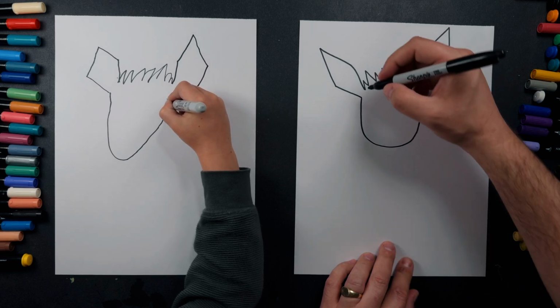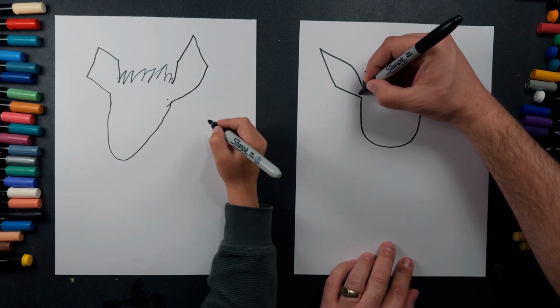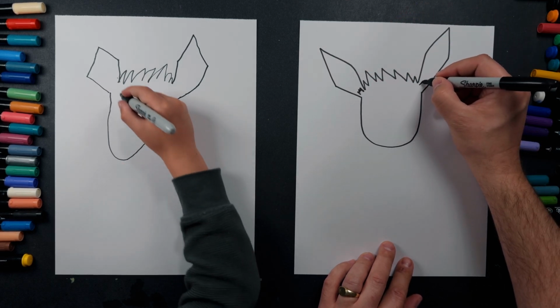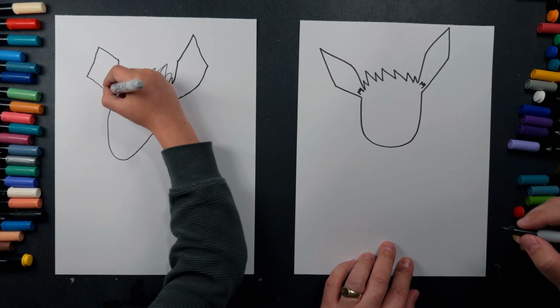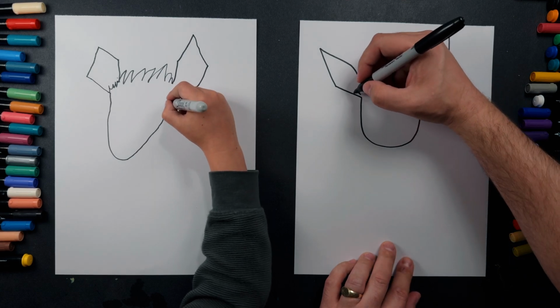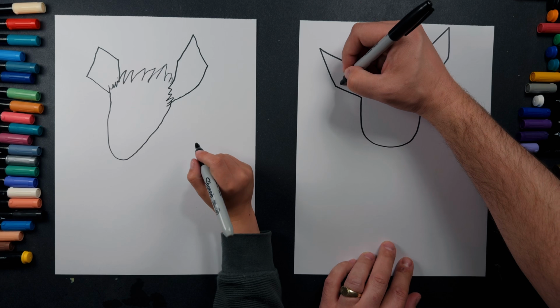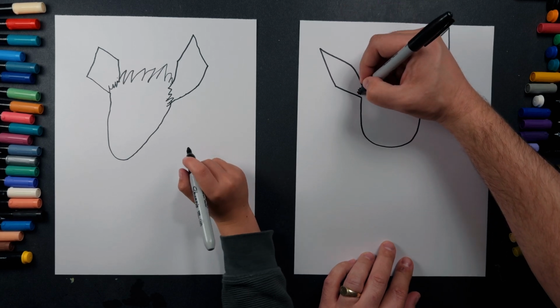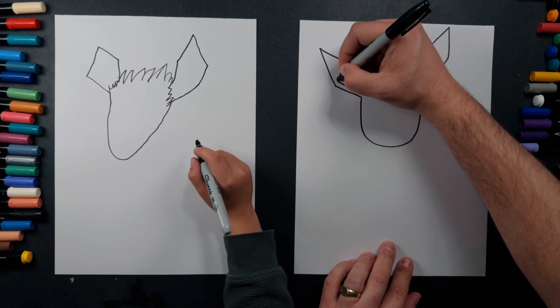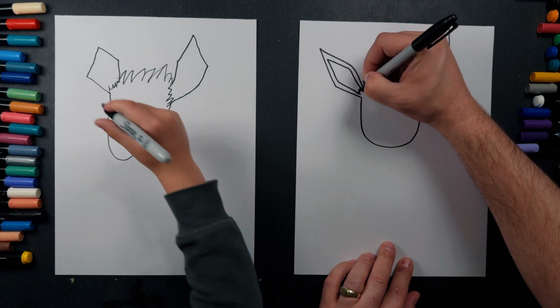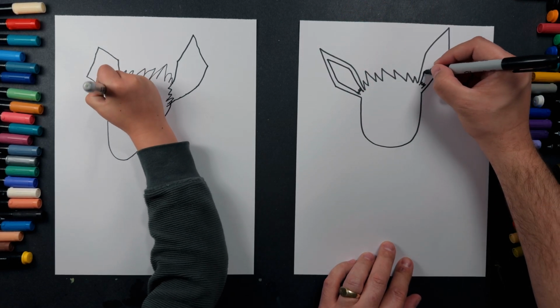Nice. So at the bottom of the ear, we're going to do a couple little zigzags. Like that. And then we're going to draw the inside of the ear. So we're just going to draw a line kind of on the inside of this one, like this. Just a smaller version of the other one that we drew.